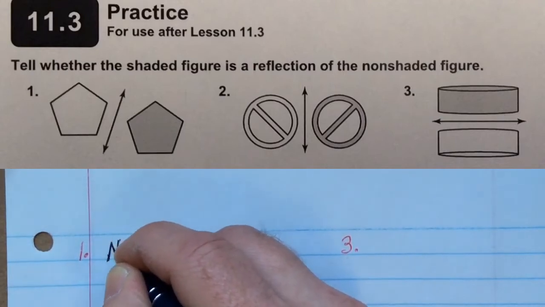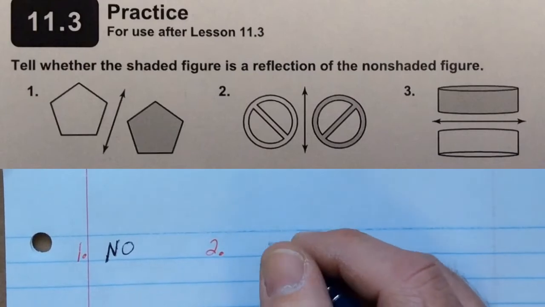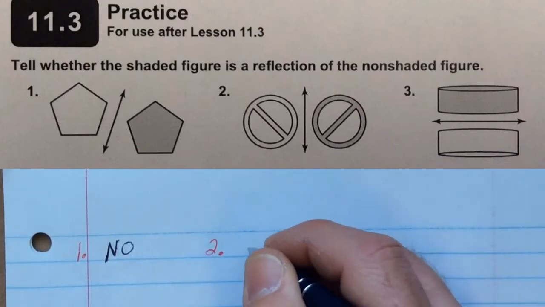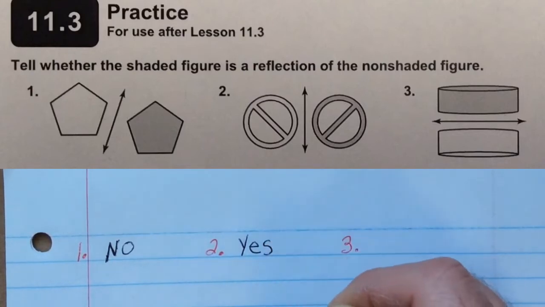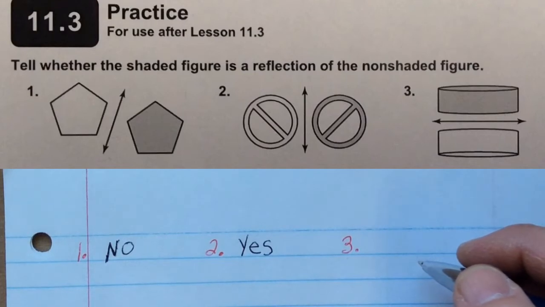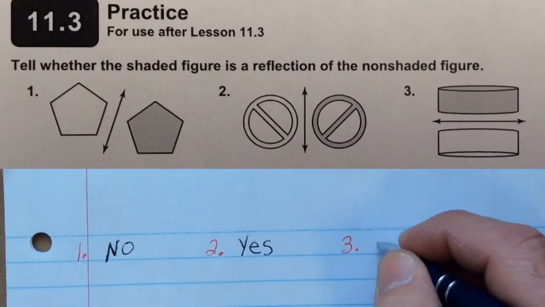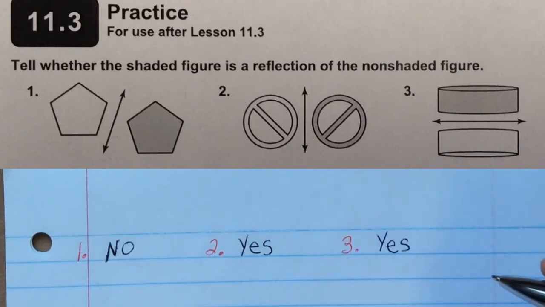For number 2, is that a reflection in the line? Yes, it is a reflection. You can see those are mirror images of each other, so that is a yes. And then for number 3, is that hockey puck looking thing a reflection? And again, that would be a yes for a reflection in the line.